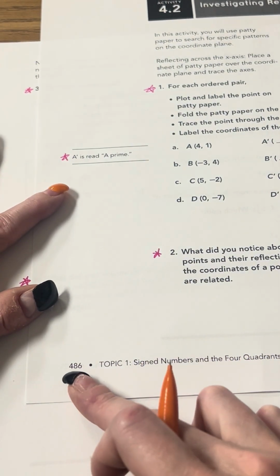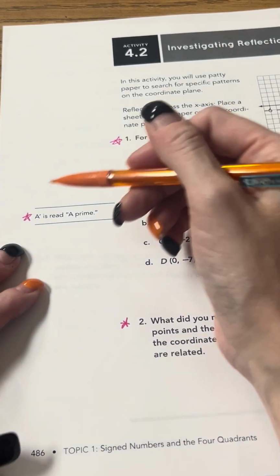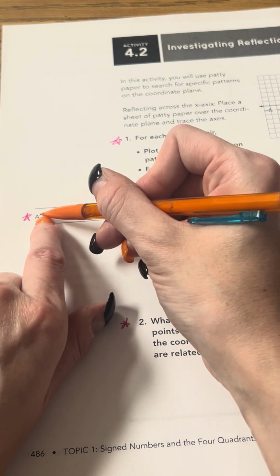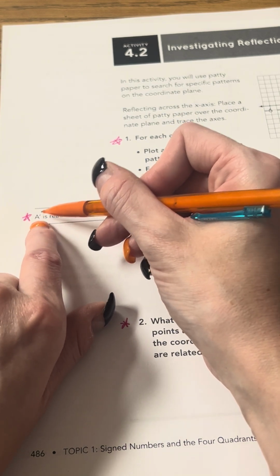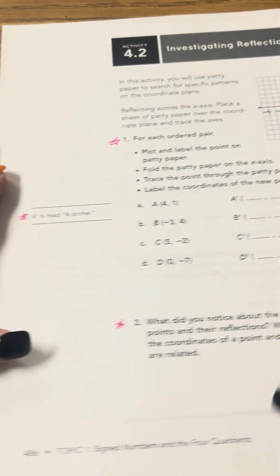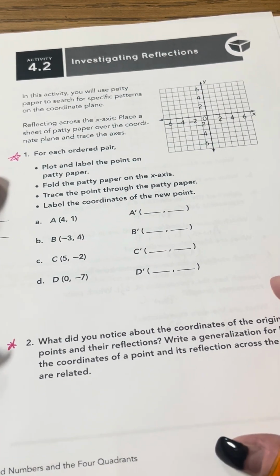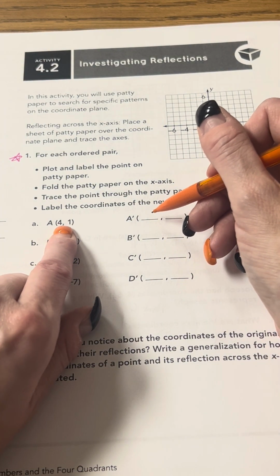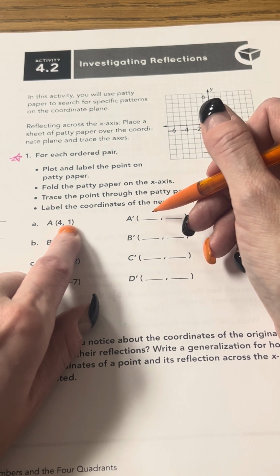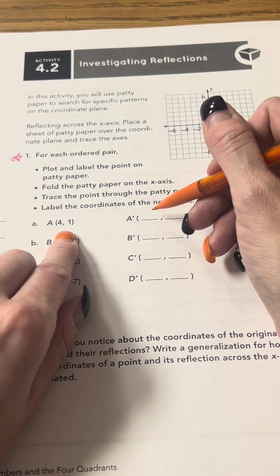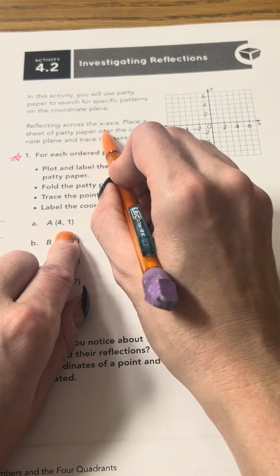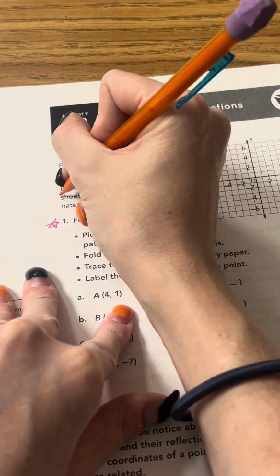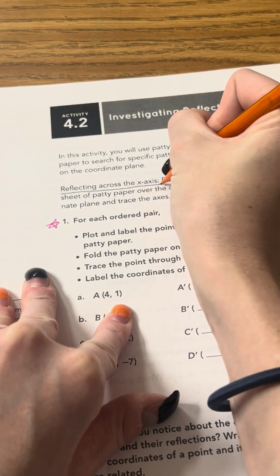Moving on, we're going to go ahead and move on to page 486. On page 486, please notice here, whenever you have this little mark next to any point, it is read as A prime. In this activity, we're actually going to write our coordinate that is a reflection of 4, 1, and we're reflecting it across the x-axis. So that's what we're doing here.